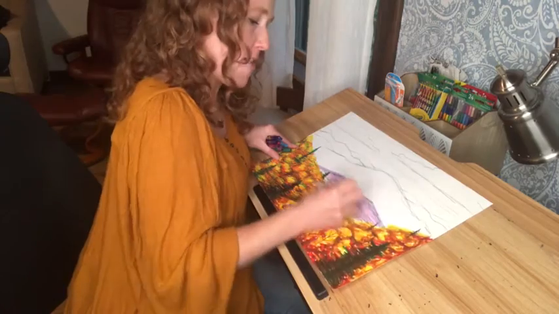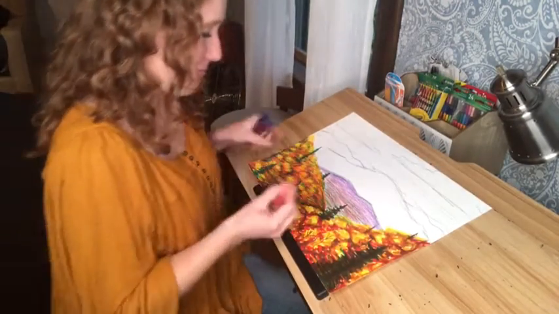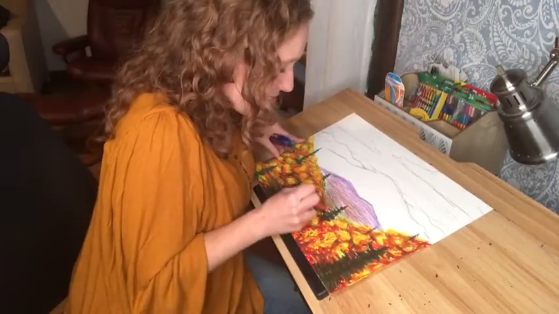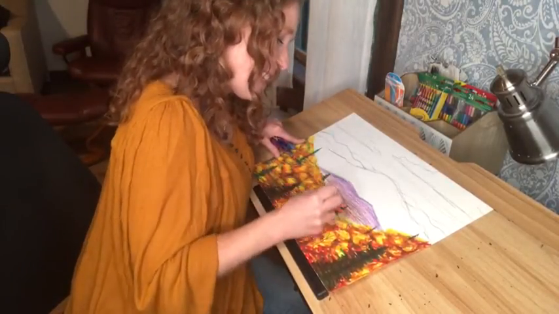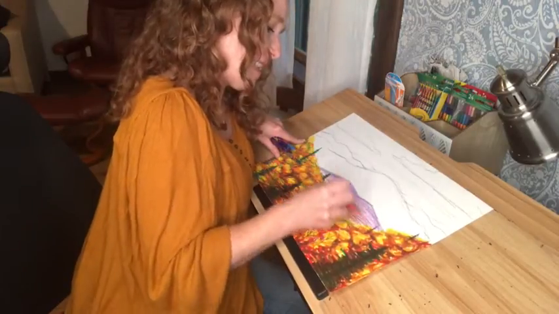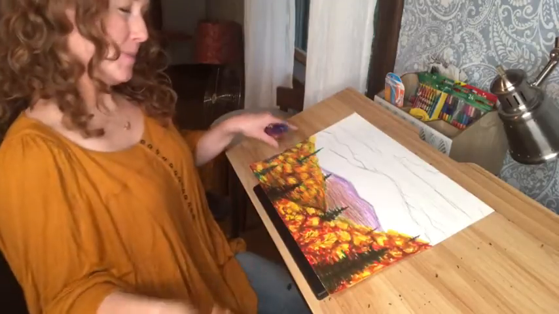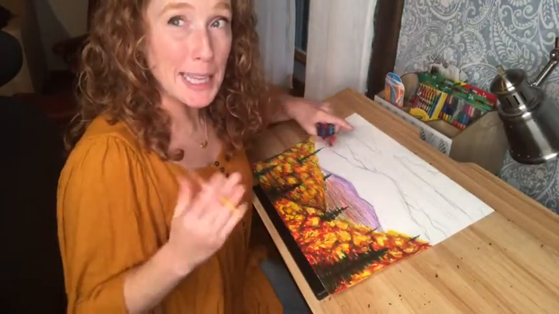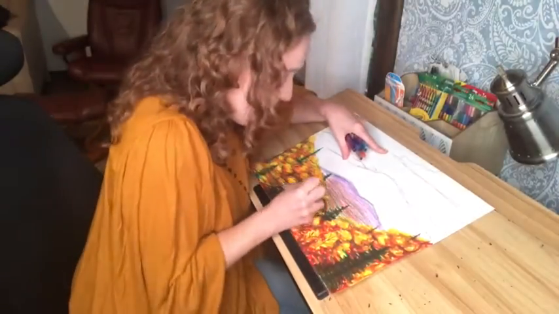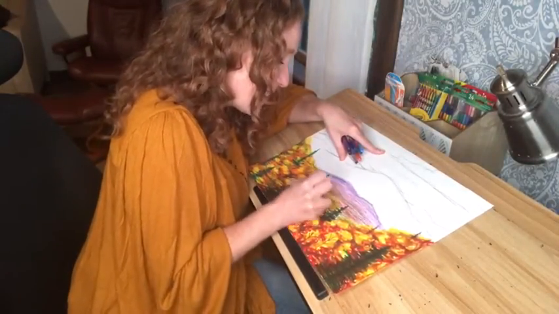I wonder if I even added some orange, what would happen? Going exactly as planned. But hey, that's a good lesson in art, right? Things don't always go exactly as planned.